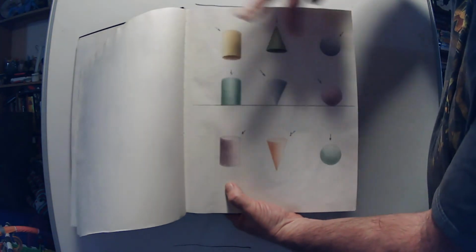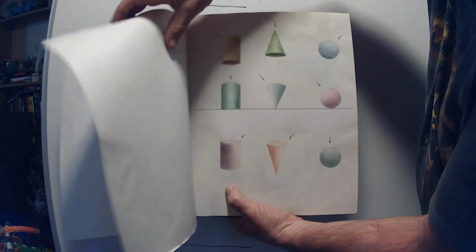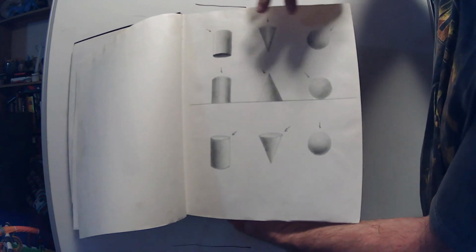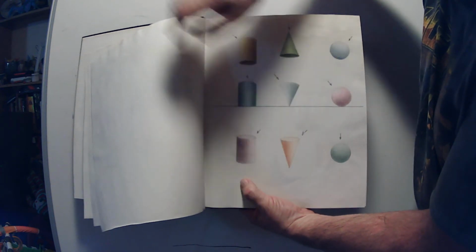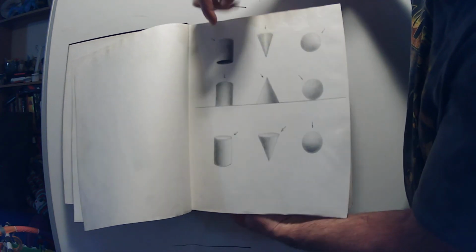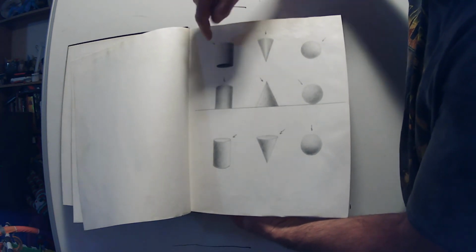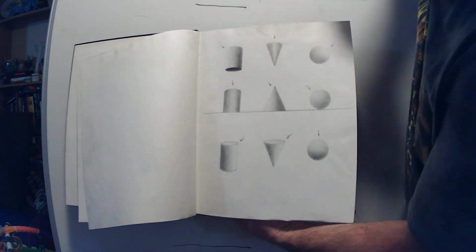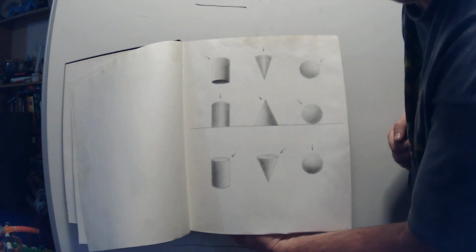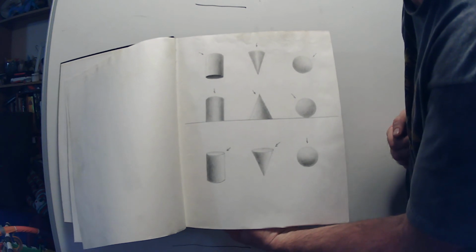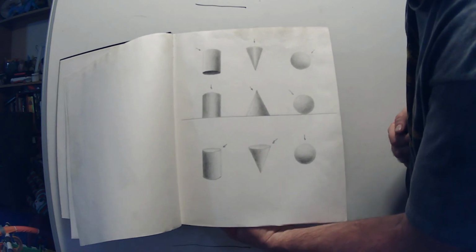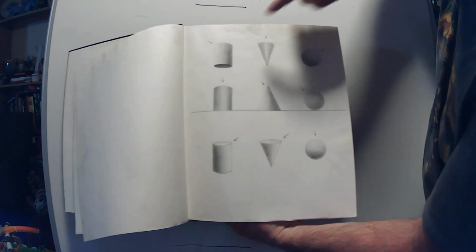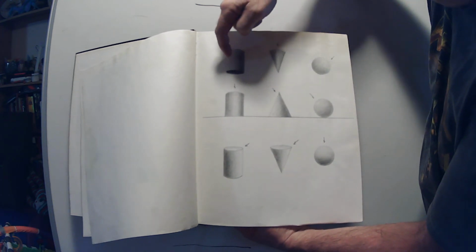Now, as you can see with all of these and all of these, you're doing exactly the same thing here as you are here. Are you going to get every single shade from black all the way over? Probably not, but just try the best you can to make as good a blend as you can. And make it the black over here, the white over there.